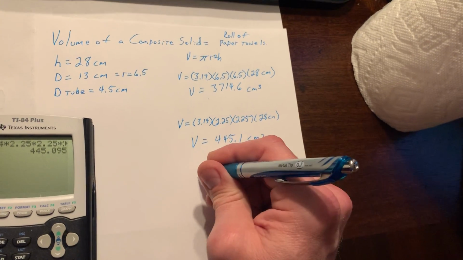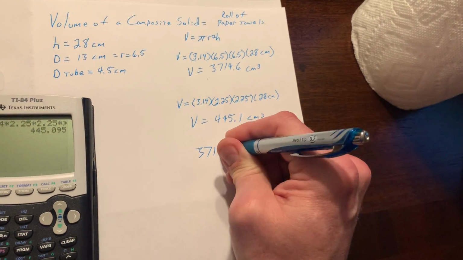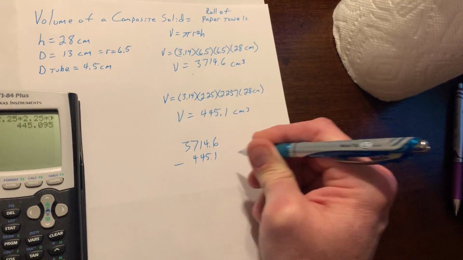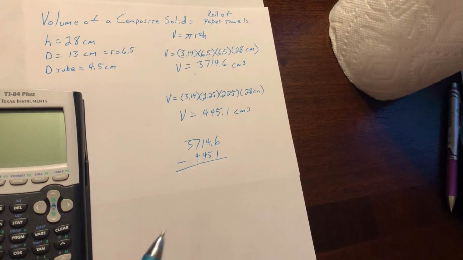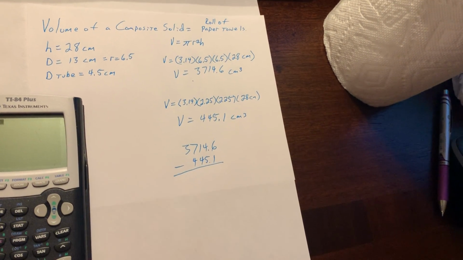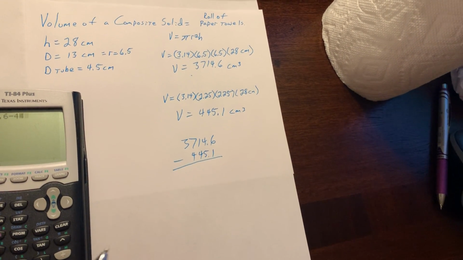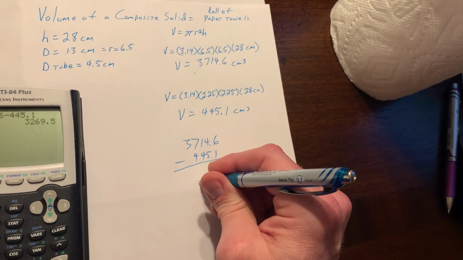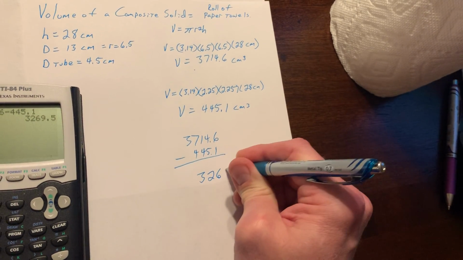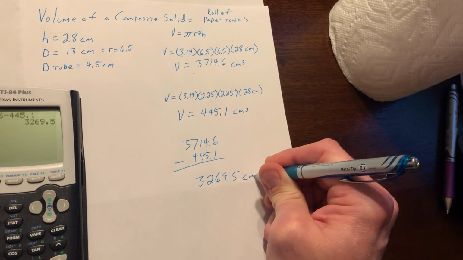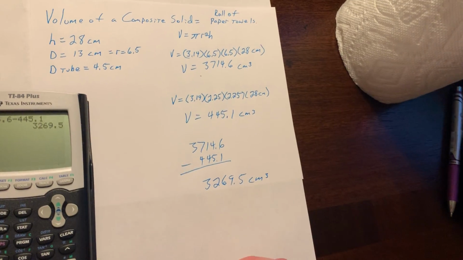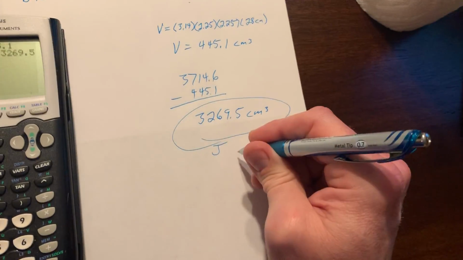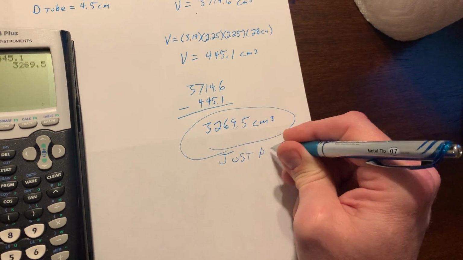So we're going to take 3714.6 and we're going to subtract 445.1. 3714.6 minus 445.1, and we are going to get 3,269.5 cubic centimeters as the volume of just paper towel.